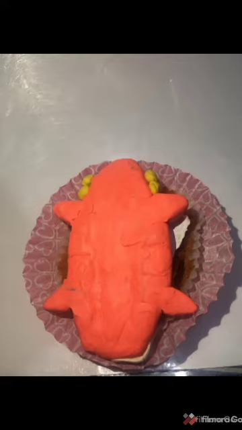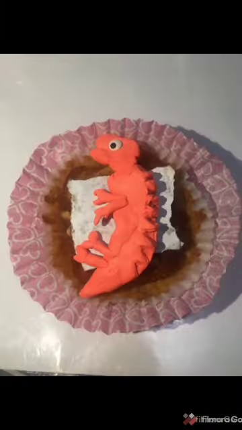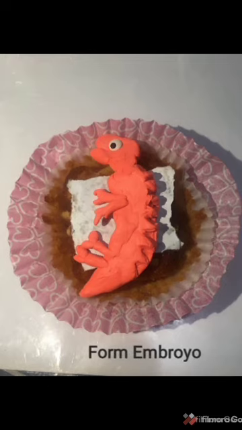Here you can see the formed embryo where you can see limbs and tails, and slits that become gills on fishes, and eventually it becomes a baby.